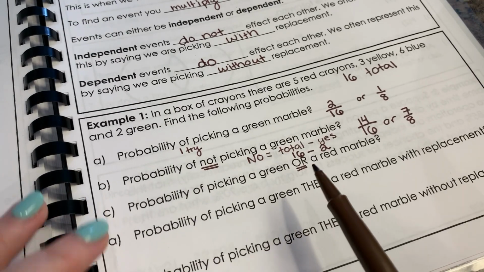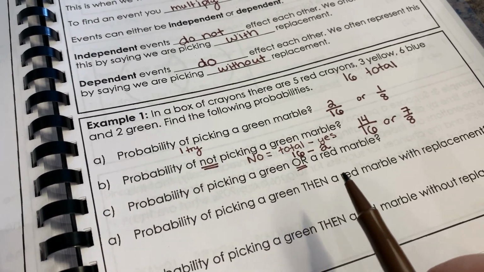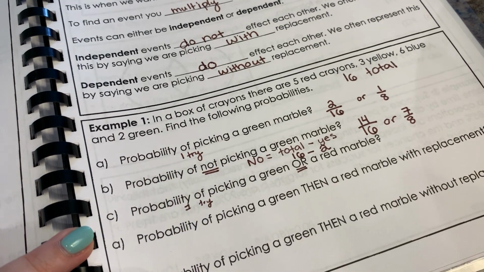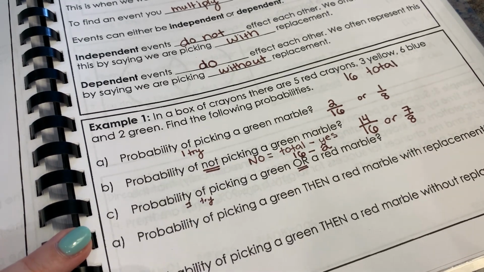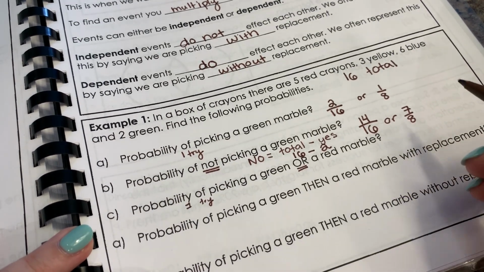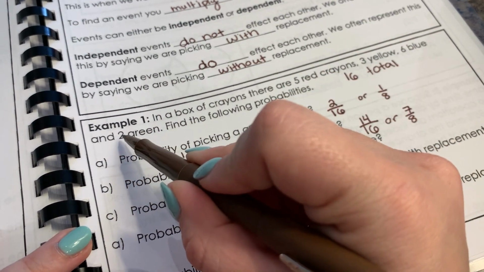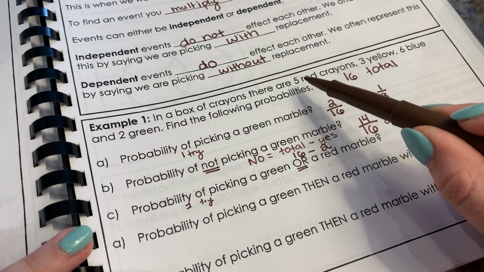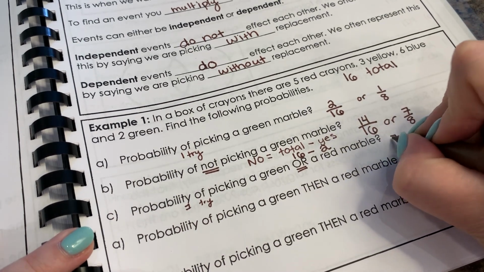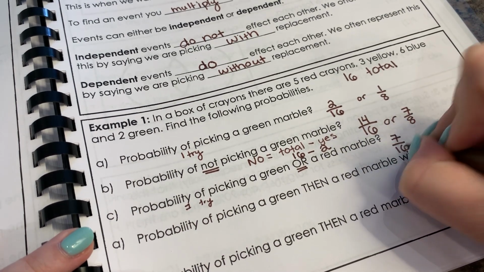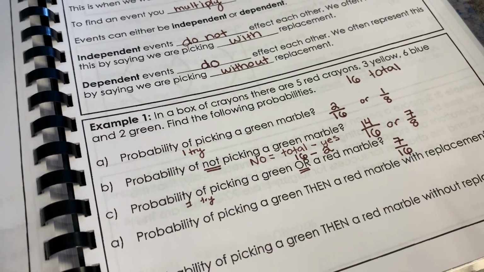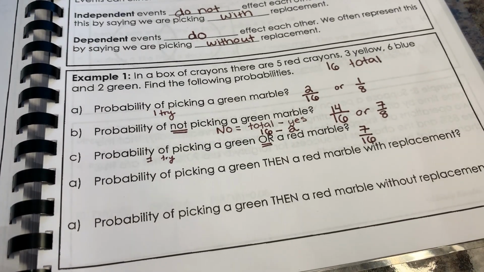So what this problem is asking us is what's the probability of getting a green or a red marble just in 1 try? So remember our rule from above. If we're just trying 1 try, we're going to take the total of green, which is 2, and we're going to add it to the total of red, which is 5. So our total here would be 7 out of 16. So this is our compound on 1 try. All right, let's go to the next one.